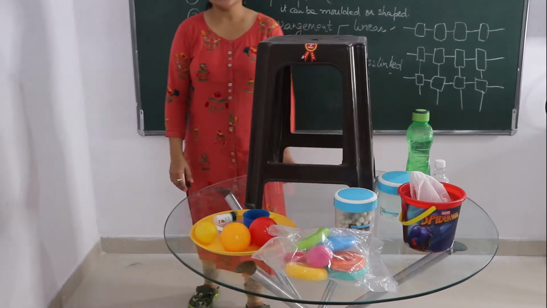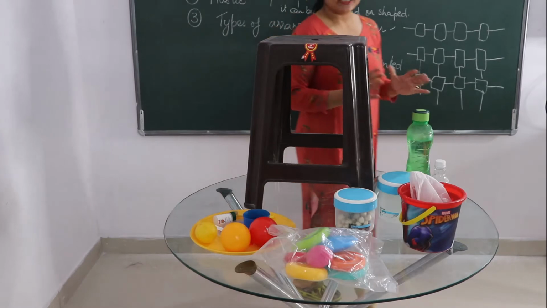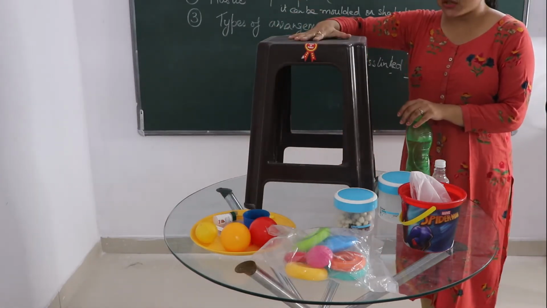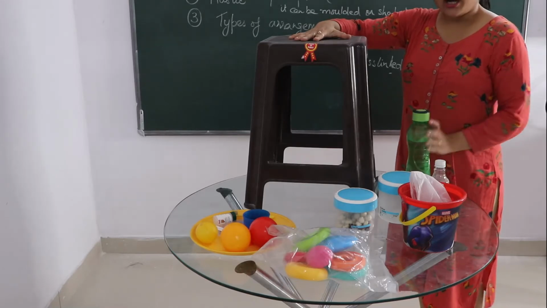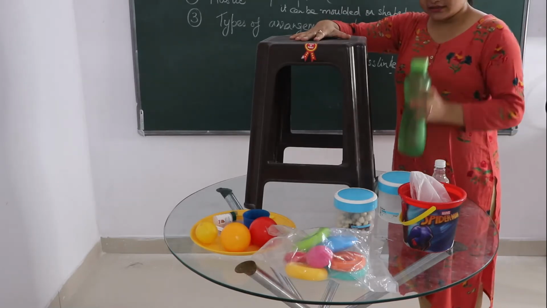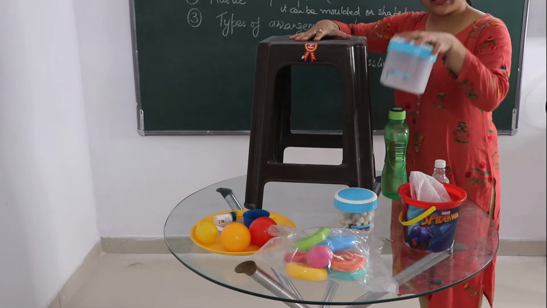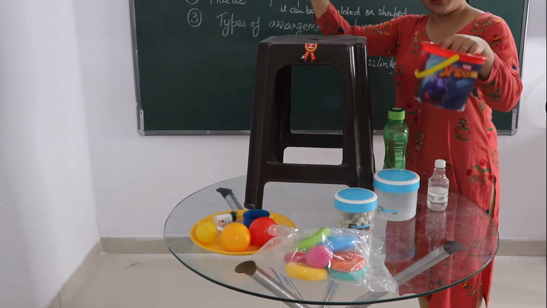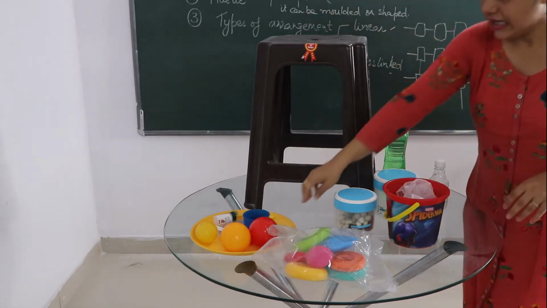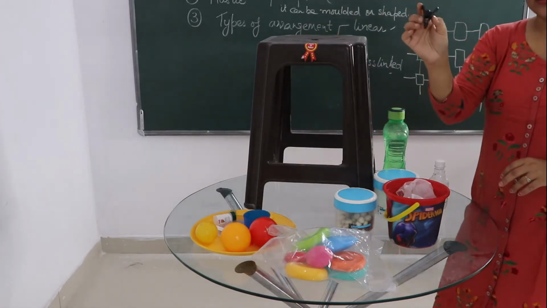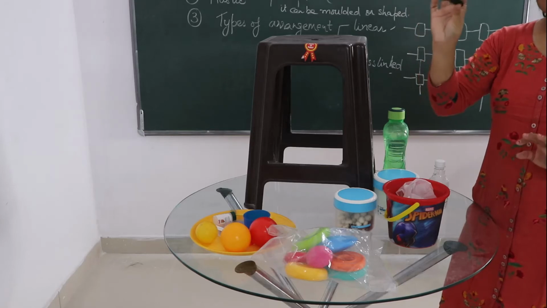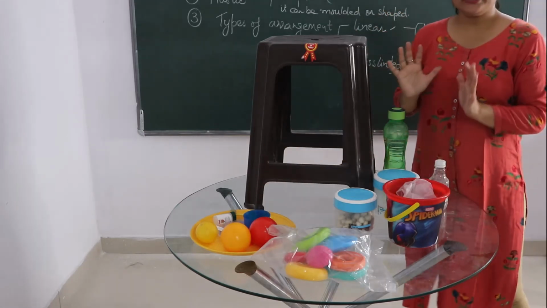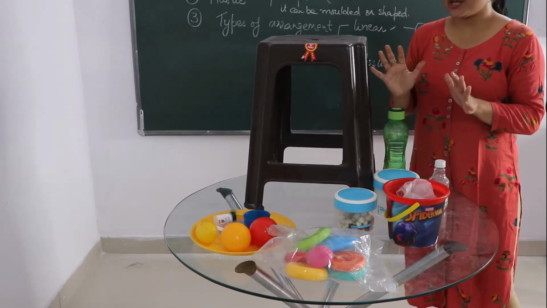So let's see how these plastics can be of different sizes. First I will be showing you a size. You can see such a big table is there, a bottle of this size, then a container a little bit shorter, buckets of this size and of bigger size also. Then comes a small pin. The plastic can be made of this much small size also. So you can see that different sizes and different shapes are there.